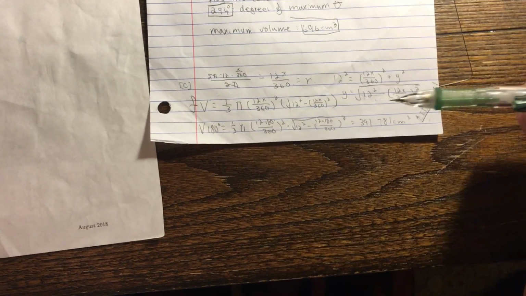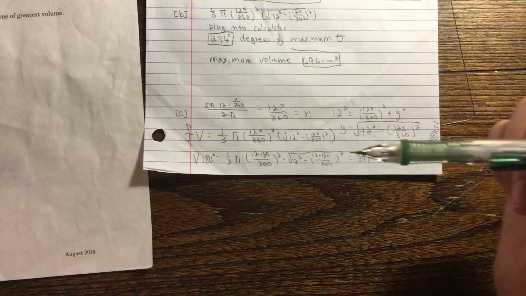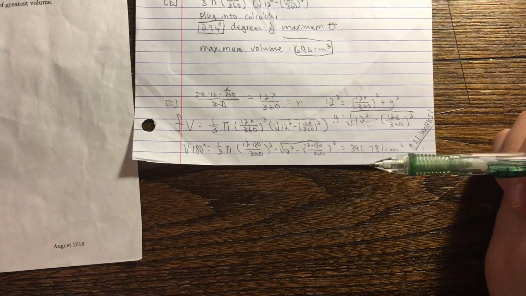So part C, we can use a lot of the information that we found in part A and apply that knowledge to here, but for part C, we're just gonna replace the actual numbers with variables.